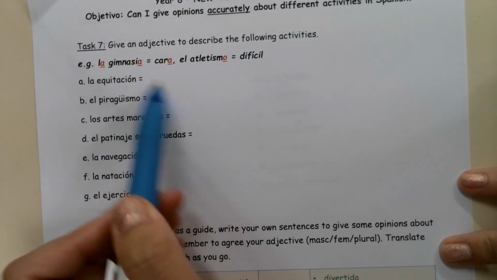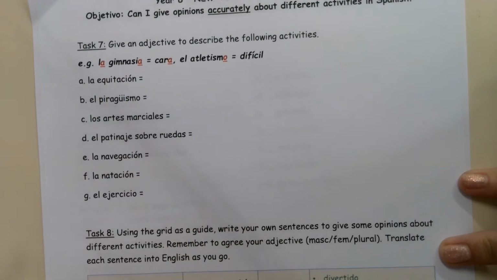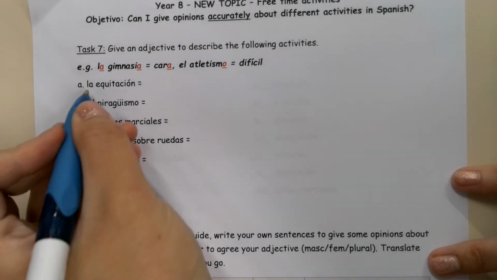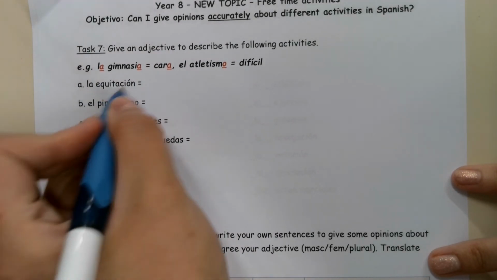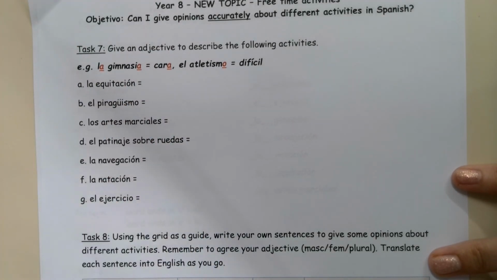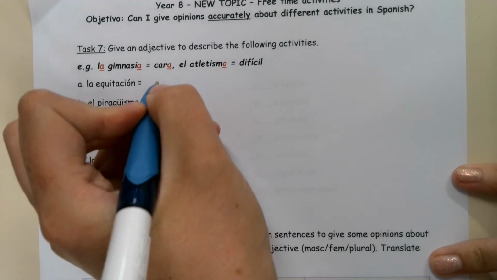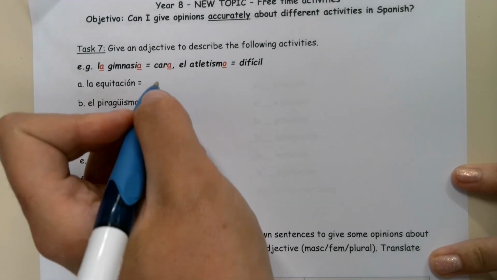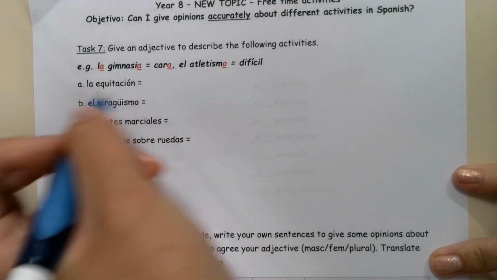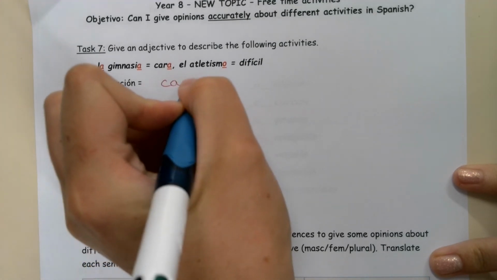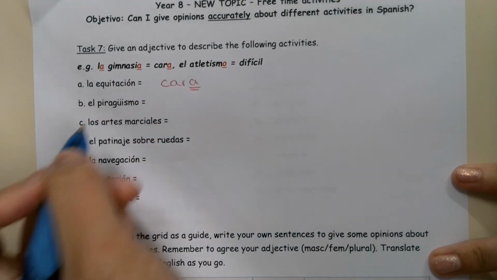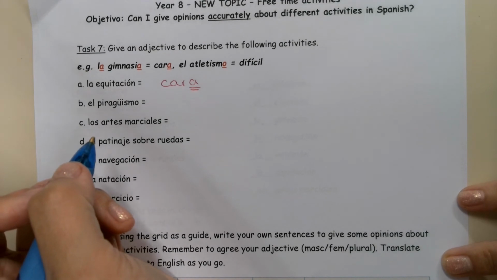So each of these activities, we've got to work out whether it is masculine or feminine, singular or plural. La equitación, so that's horse riding. If I was to describe that, I might say it's expensive. So caro is the word for expensive, but this is la equitación, so it has to be cara. El piragüismo is canoeing.